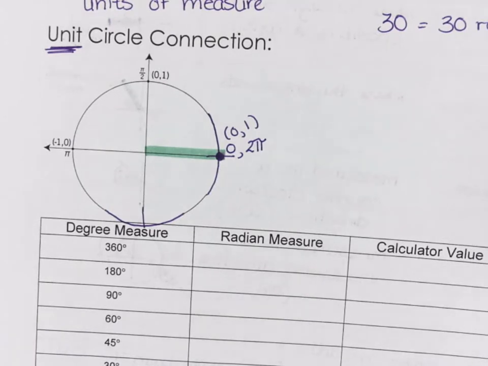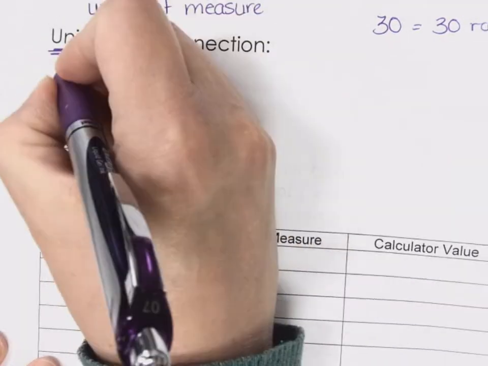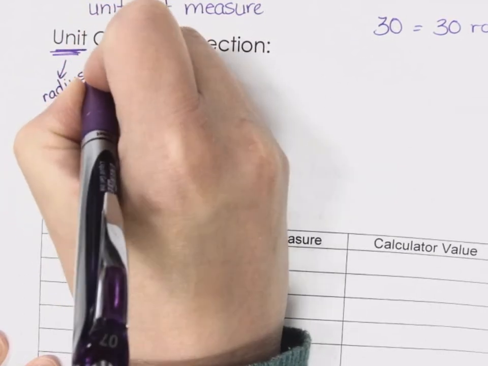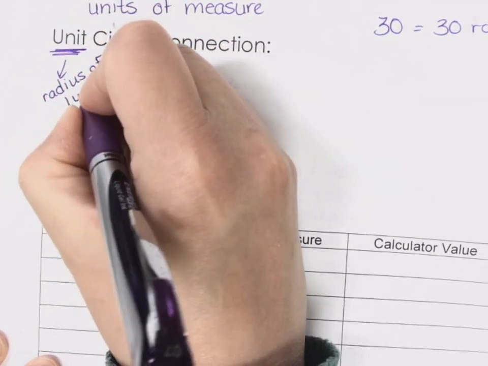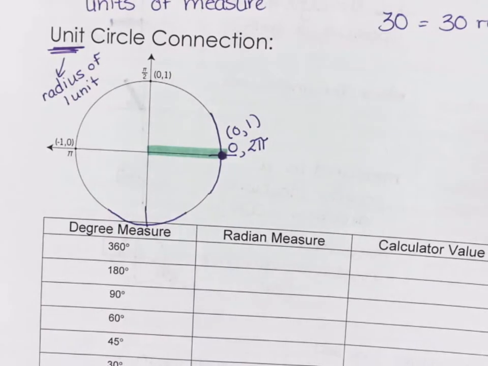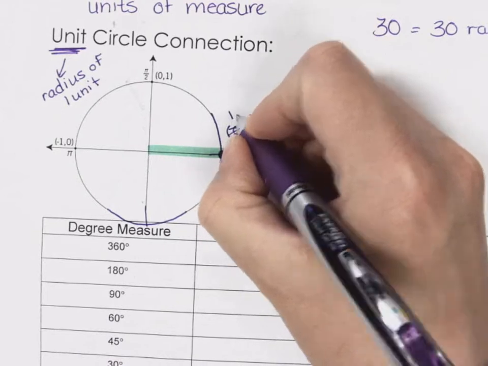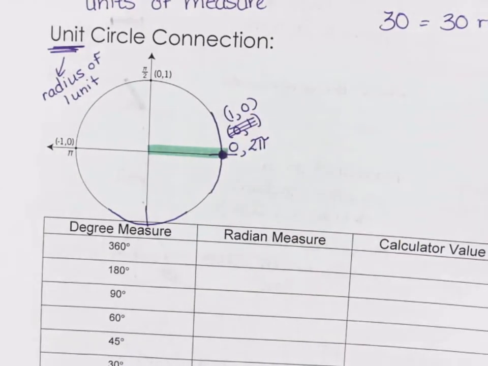The diameter is 2. You guys don't know that? I'm telling you that. So a unit circle has a radius of 1 unit. It should be 1, 0. You're right, sorry.